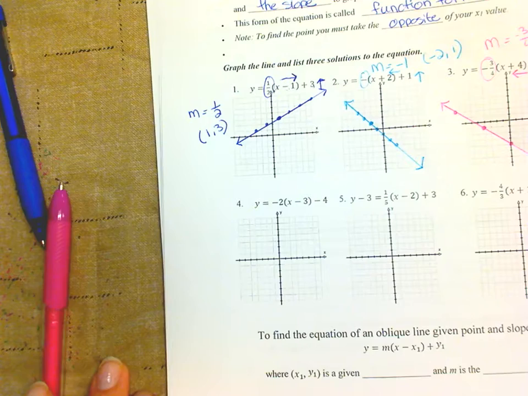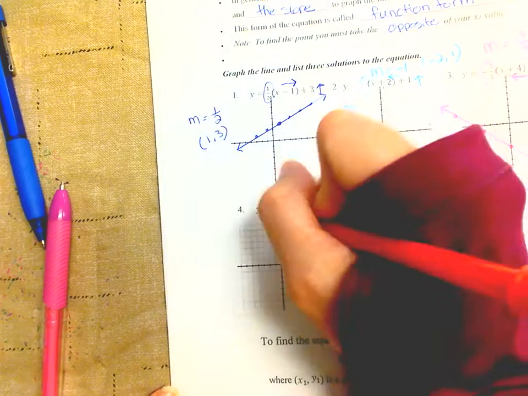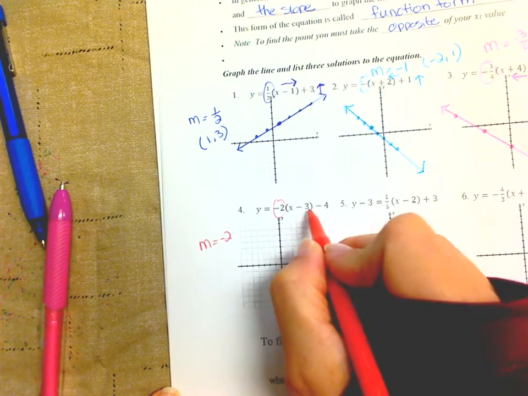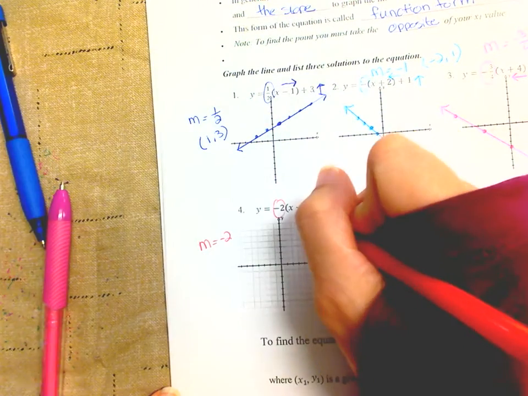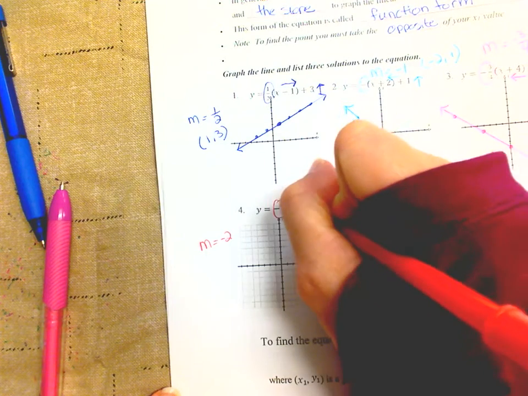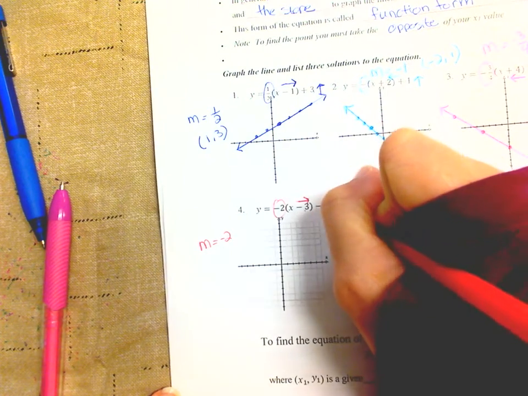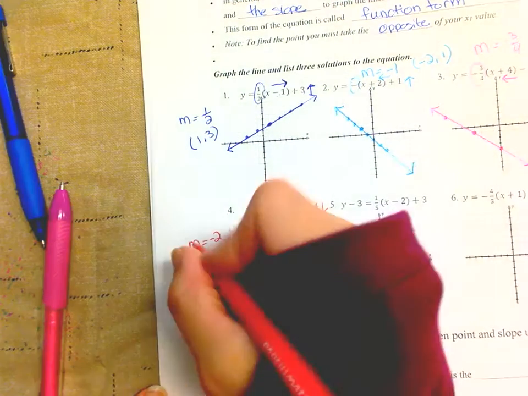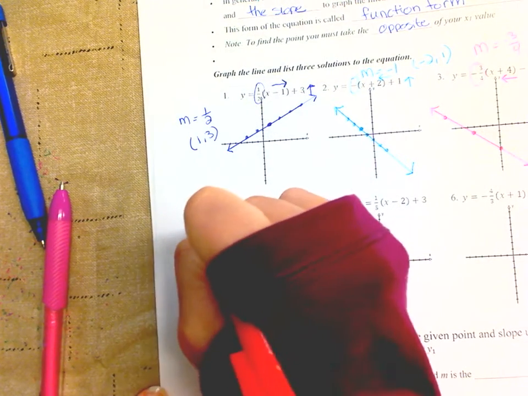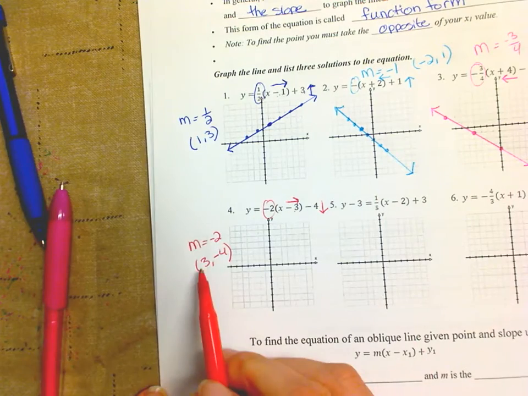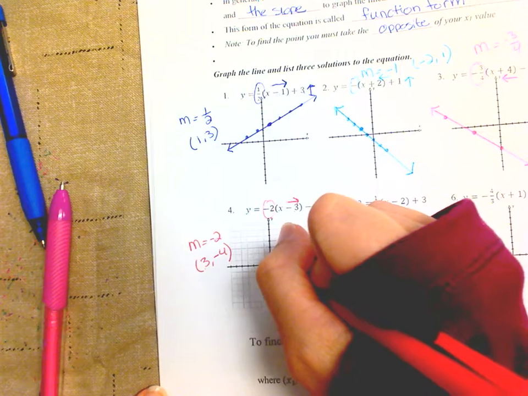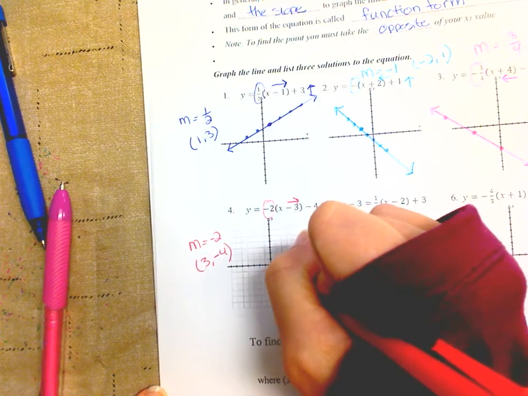Number 4, your slope is -2. And again, you do the opposite of this. So -3 you'd think left, but you're actually going right 3. -4 outside of the parentheses means you're going down 4. So that would be the point 3, -4. And again, opposite sign, same sign as what the equation is. 1, 2, 3, 1, 2, 3, 4.